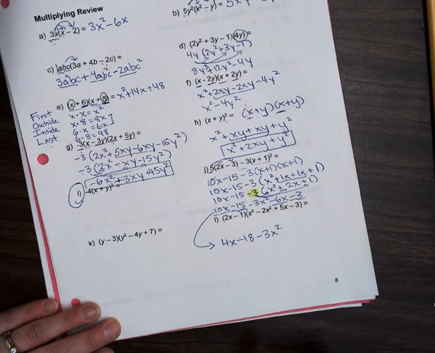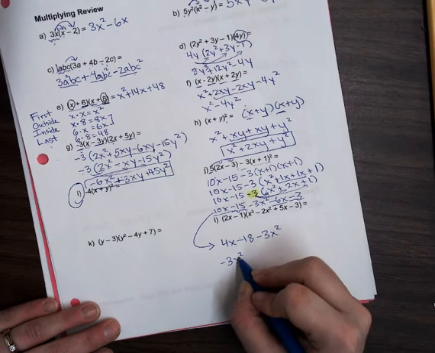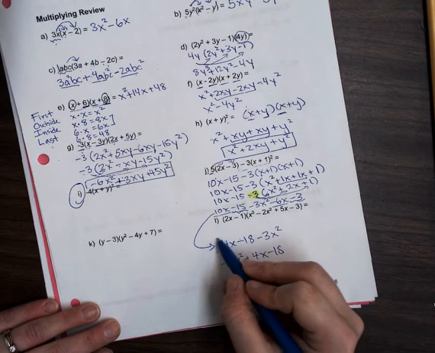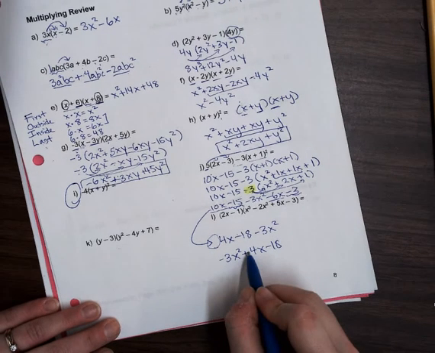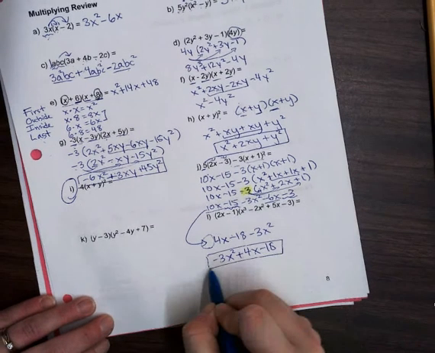And it's always best to rearrange it so the higher the exponent goes first, the higher the degree. Okay? Remember that even though there's no symbol written in front, we assume it's a positive. If it was negative, we would have a negative. Okay, and so this is our final answer.